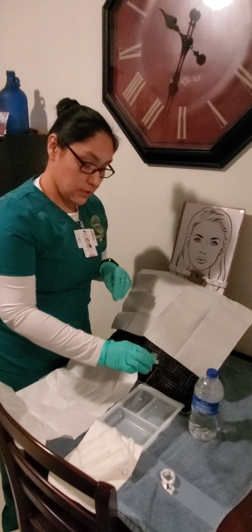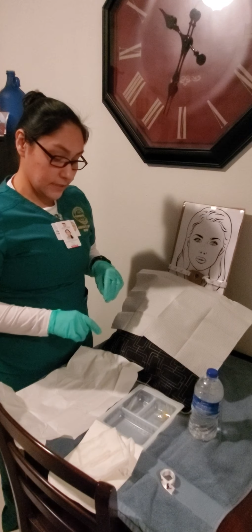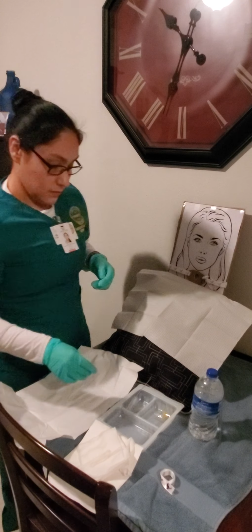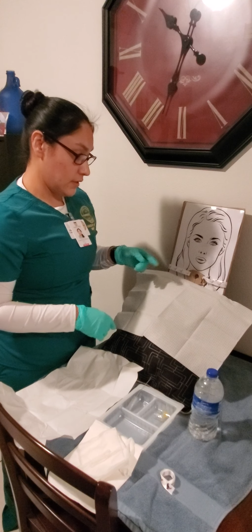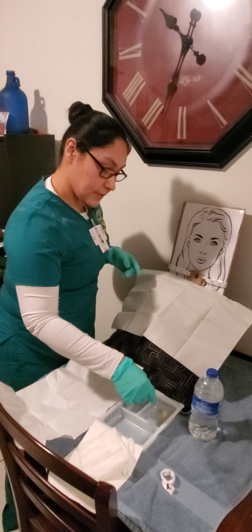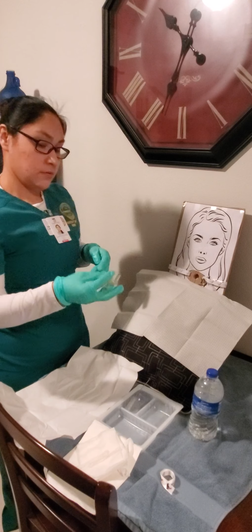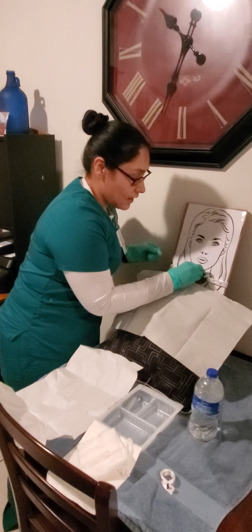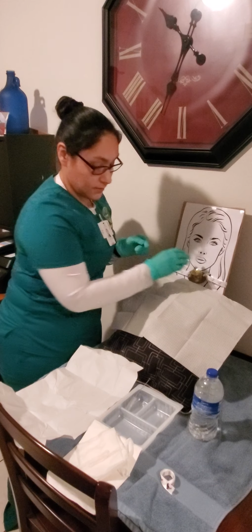Okay, once you're done cleaning, you can go ahead and place the cannula in the second tray with the normal saline so it can rinse. Okay, so once it is rinsed, you can go ahead and replace it with your dominant hand. So I'm going to go ahead and insert it and make sure that it locks.